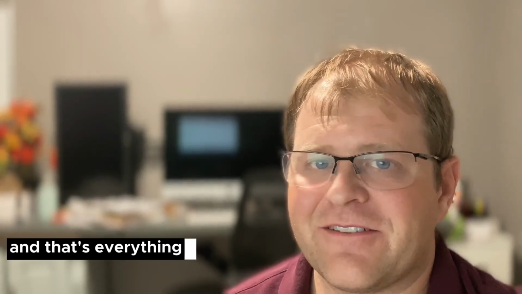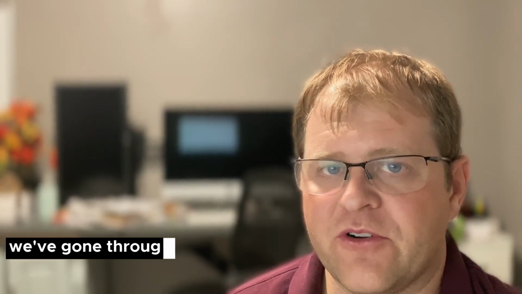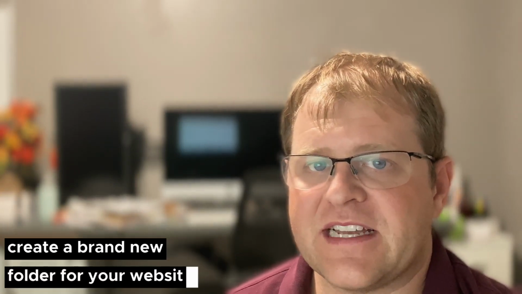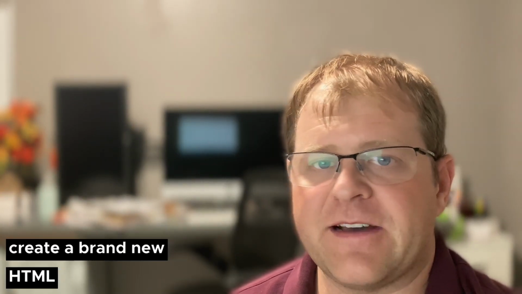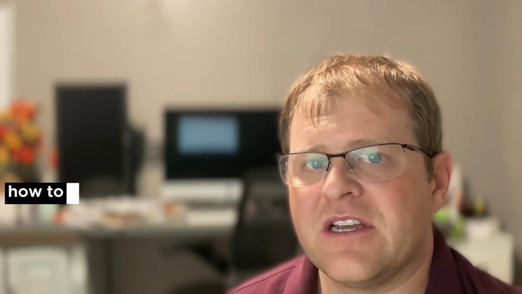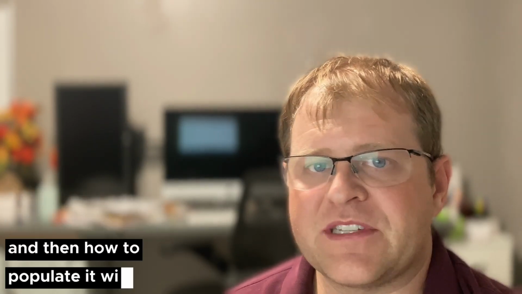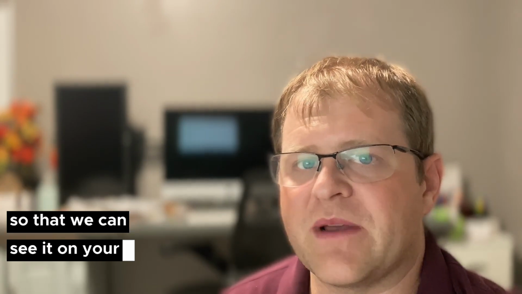And that's everything for this lesson. We've gone through how to open your text editor, create a brand new folder for your website, create a brand new HTML file for your website, how to fill it in with the proper tags to get it set up, and then how to populate it with some content so that way you can see it on your web browser.